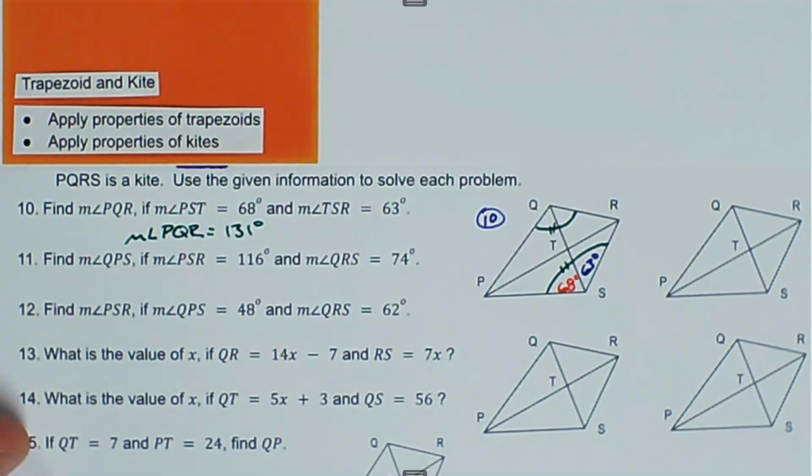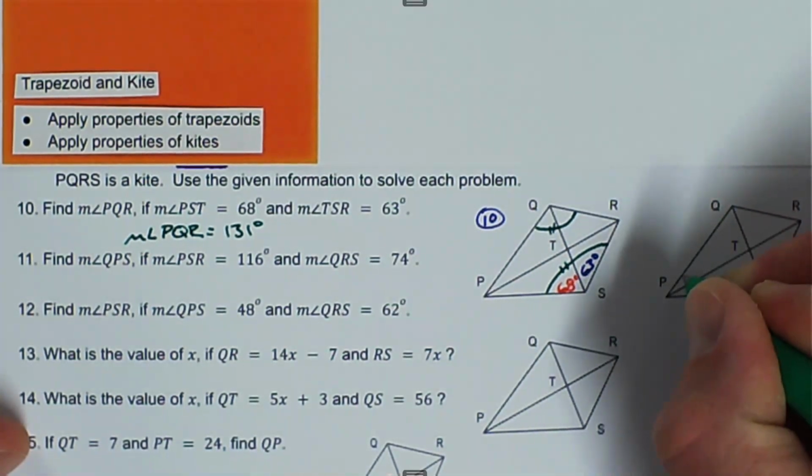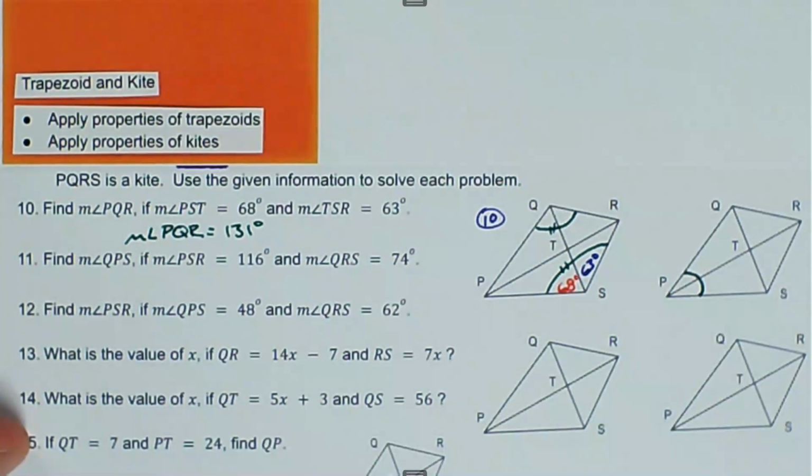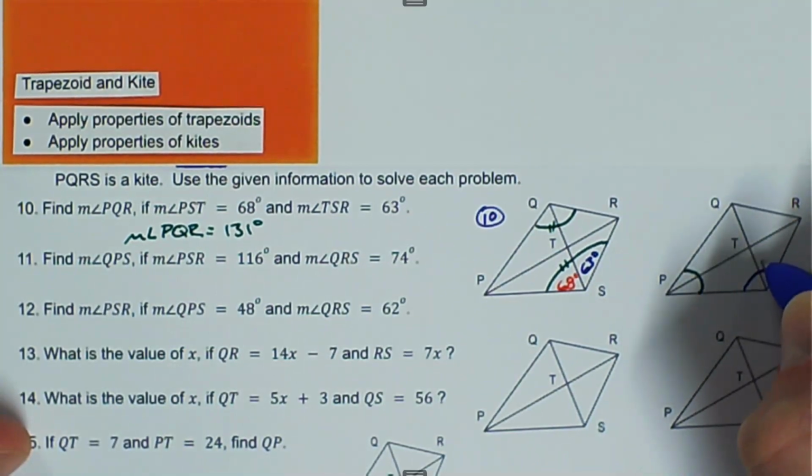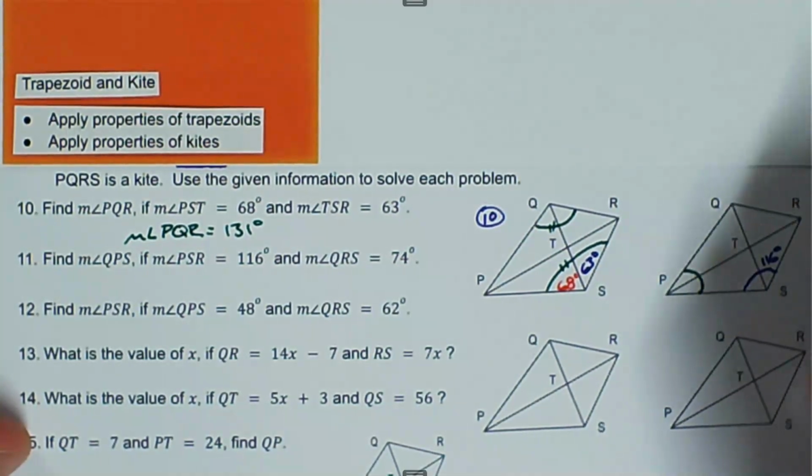The next one we have is number 11. In this case, it says find the measure of QPS. QPS is this angle right here that we're trying to find. And we know that the measure of angle PSR is 116 degrees.